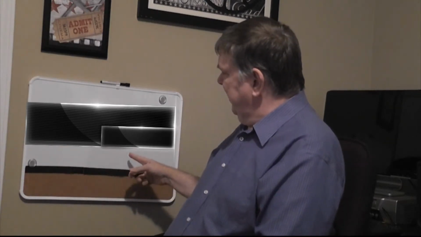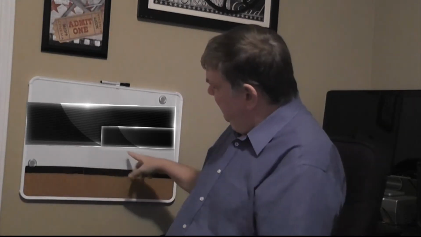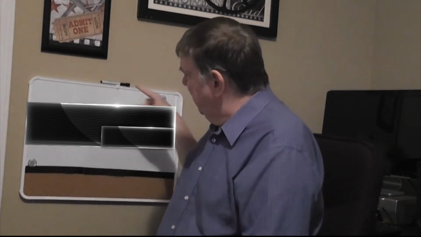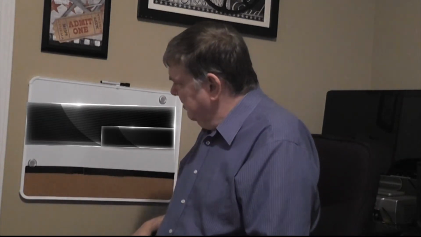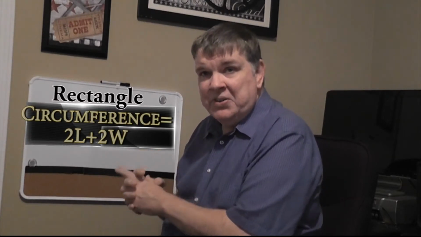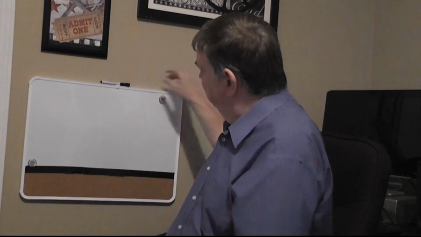So again, we have length and width. To figure out your circumference, it's real easy. You've got two lengths and two widths. So our formula then becomes a rectangle's circumference is 2L, or 2 length, plus 2W, or 2 width.